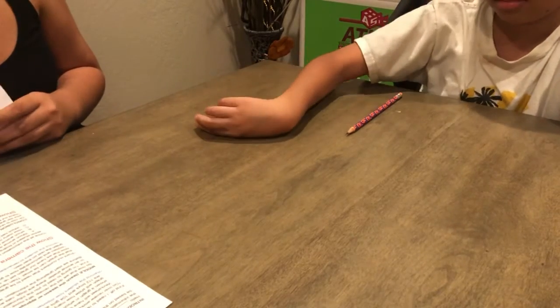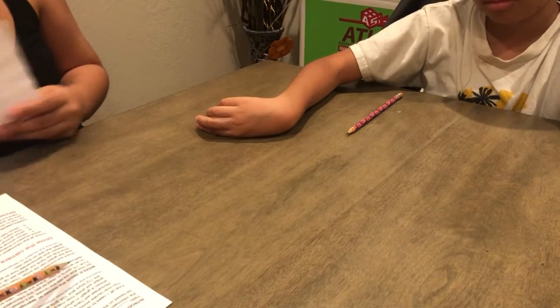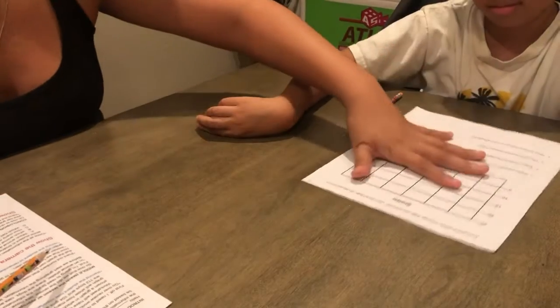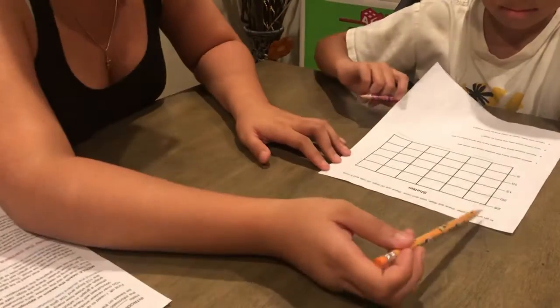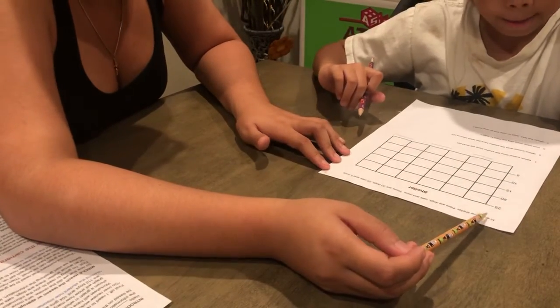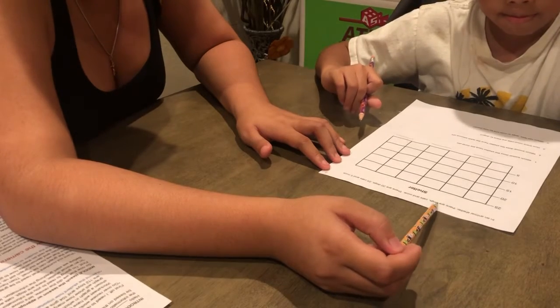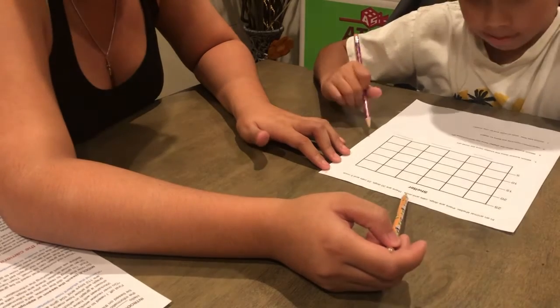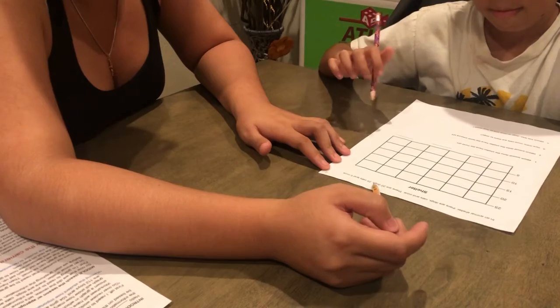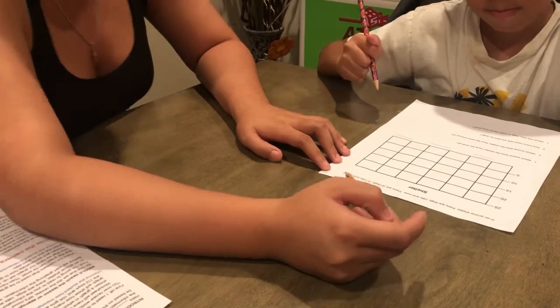First, I'm going to read you the information that we need to graph. Okay, so here's the lesson. In an animal shelter, there are dogs, cats, and mice. There are 20 dogs, 25 cats, and 5 mice.